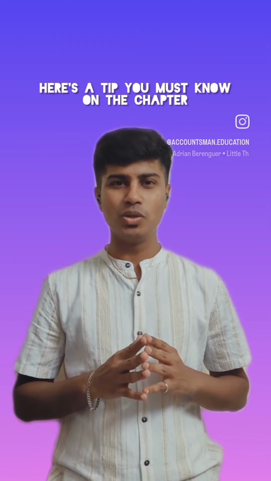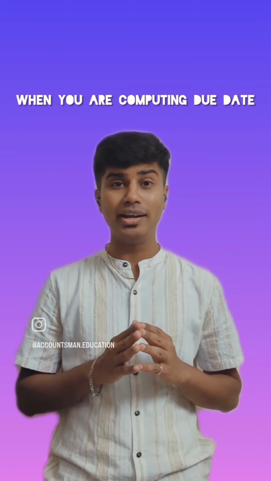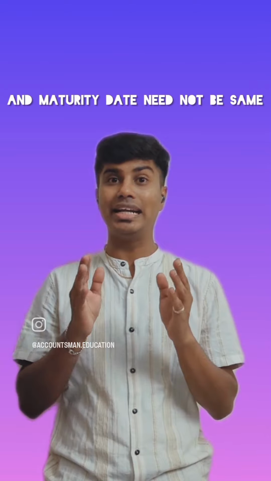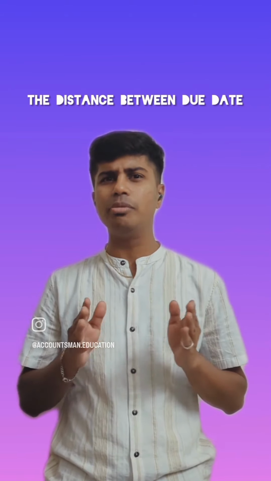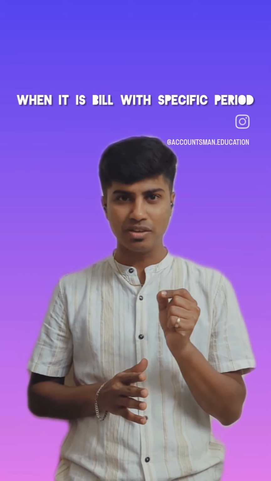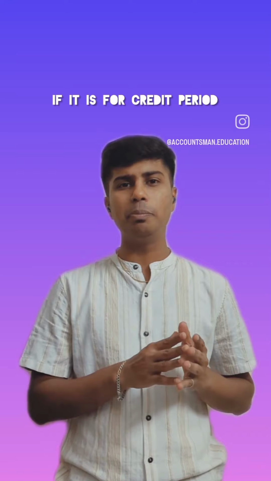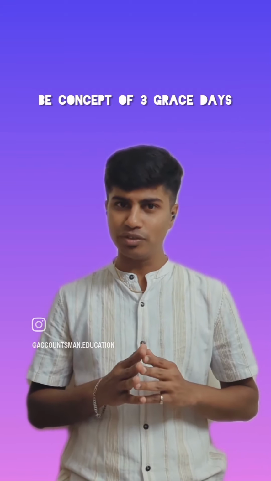Here's a tip you must know on the chapter of bills of exchange. Please do this chapter before doing average due date and account current. And in the chapter when you're computing due date, remember due date and maturity date need not be the same, but they can be the same. The distance between due date and maturity date of 3 grace days will come only when it is a bill with specific period. If it is for credit period or a bill with specific date, then there won't be the concept of 3 grace days.